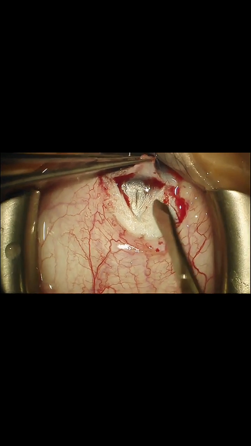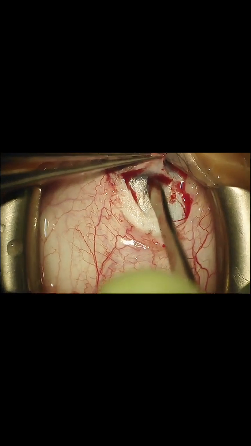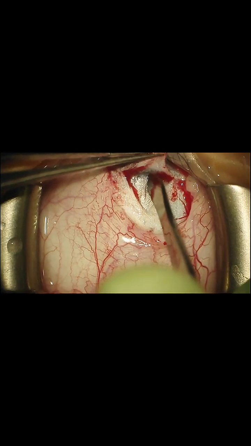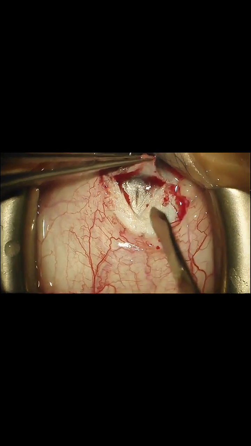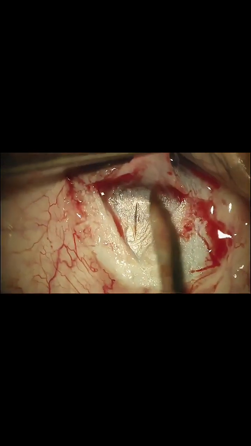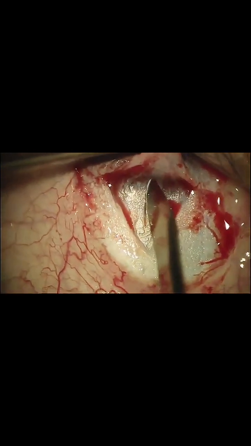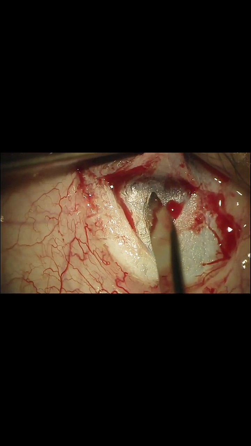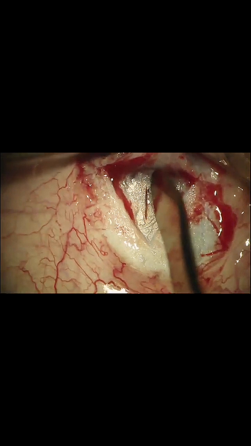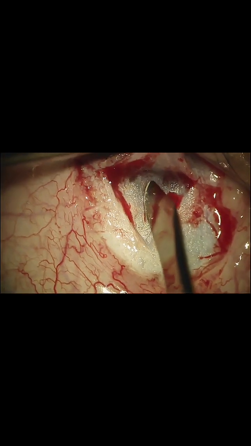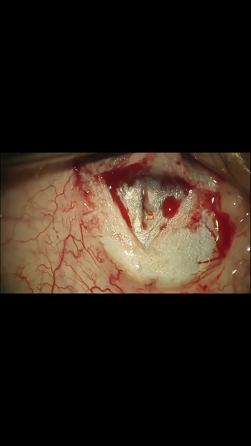And we're essentially just going to go down real slow until we start to see some aqueous come through this. A little fluid there.